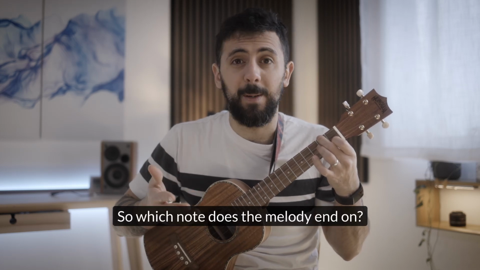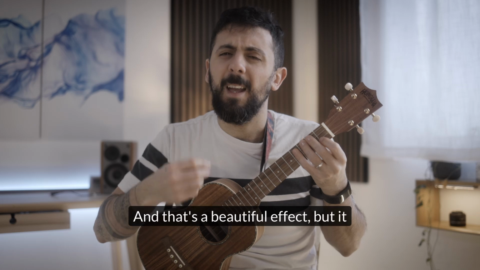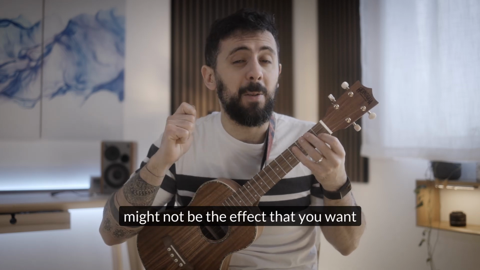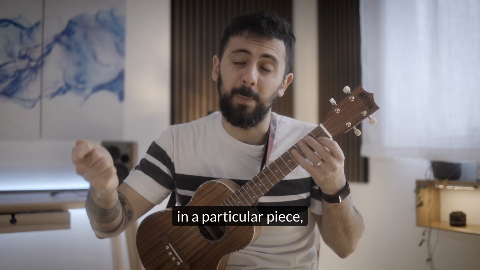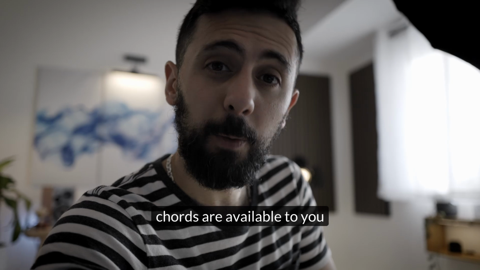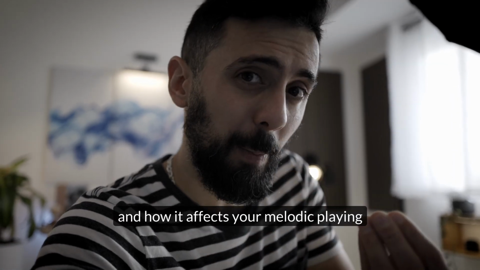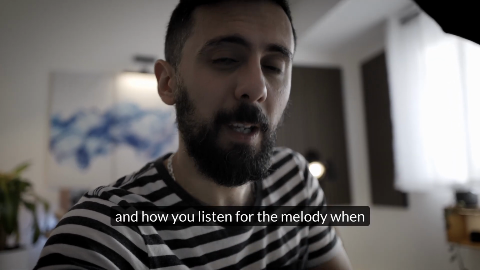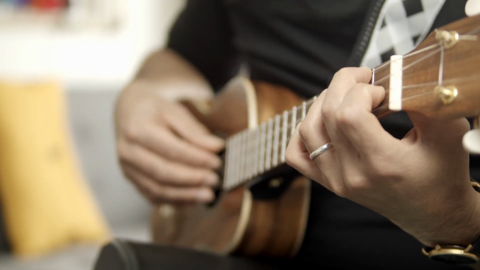So which note does the melody end on? We don't know, and that's a beautiful effect, but it might not be the effect that you want in a particular piece, arrangement, or composition. So we discussed how the tuning can affect which root chords are available to you, and how it affects your melodic playing and how you listen for the melody when you play different tunings.